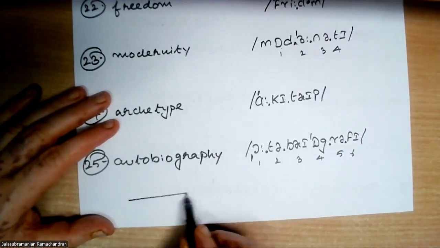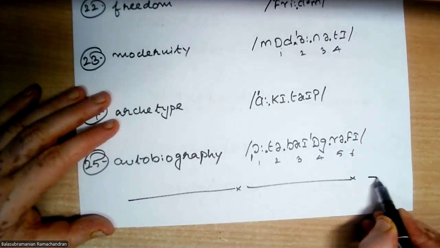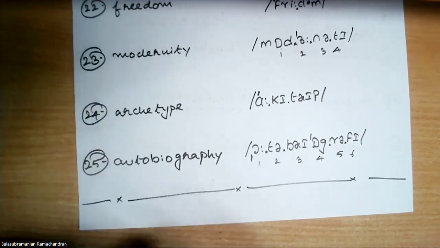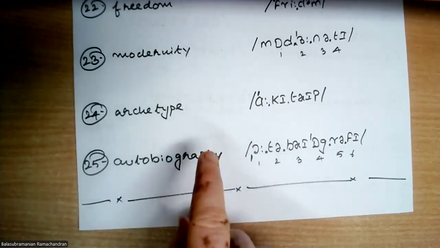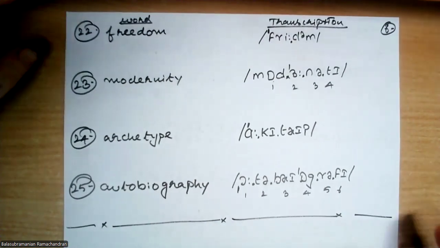All right. So this completes this video. In the next video, we'll be looking at the transcription of sentences, which will again be a short question, and that will be easier than this. So once you practice this, please practice this first and then come to the transcription of sentences.